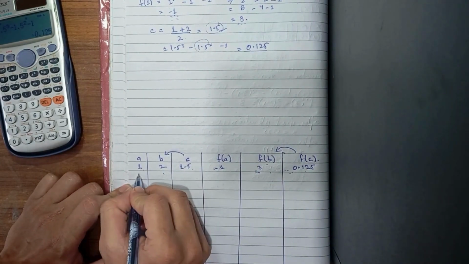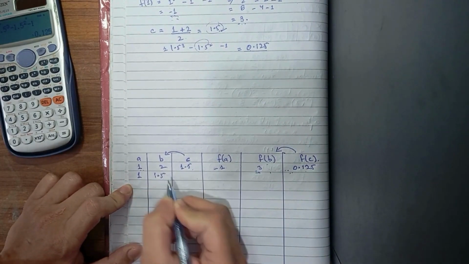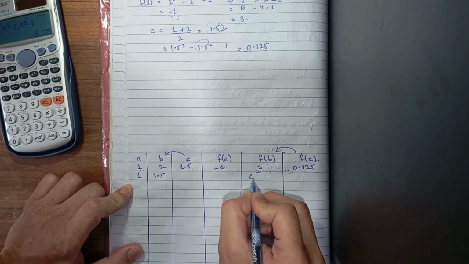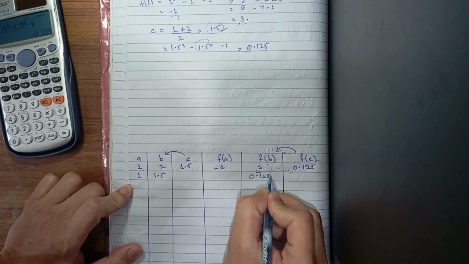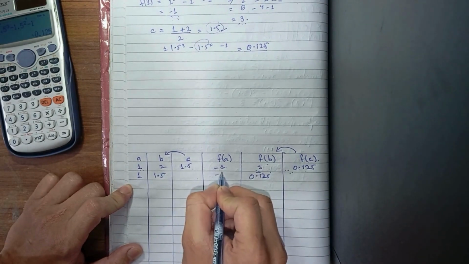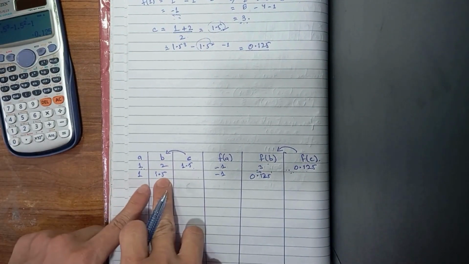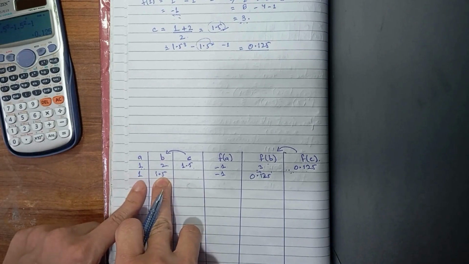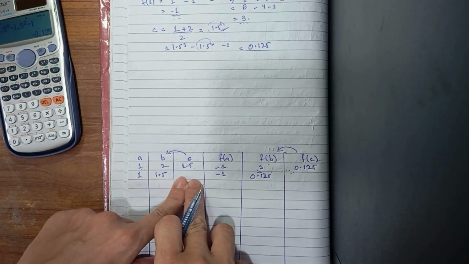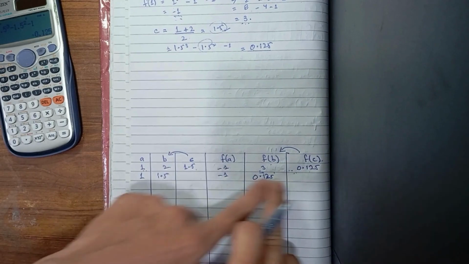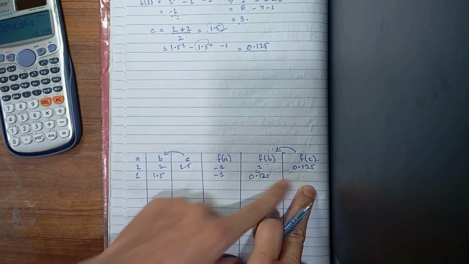How does it work? We have 1, 1.5, 0.125, and minus 1. So how do we get c? By taking the average of these two values, and then we put that value in the function to get f(c).